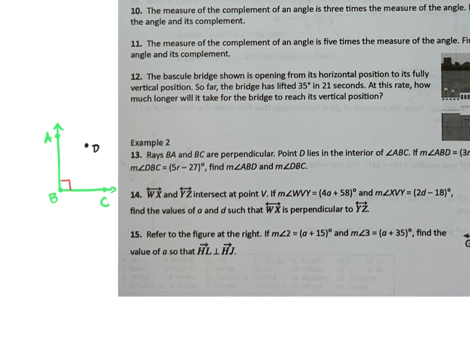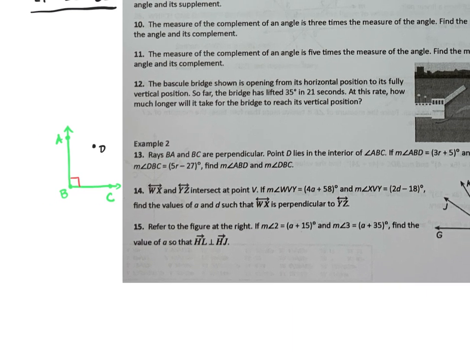Point D, and then I'm going to come up with some angles. Angle ABC, measure of ABD. So here's my angle ABD. That measurement is going to be 3r plus 5 degrees. And then DBC, right here, is going to be 5r minus 27 degrees.